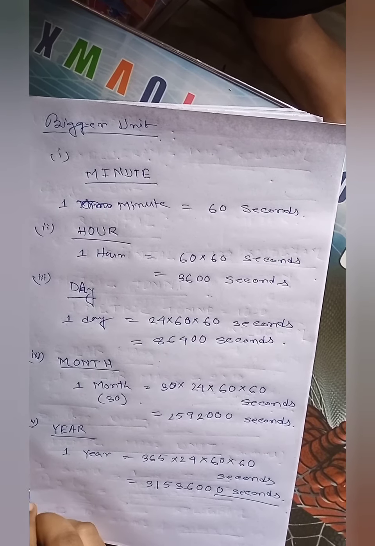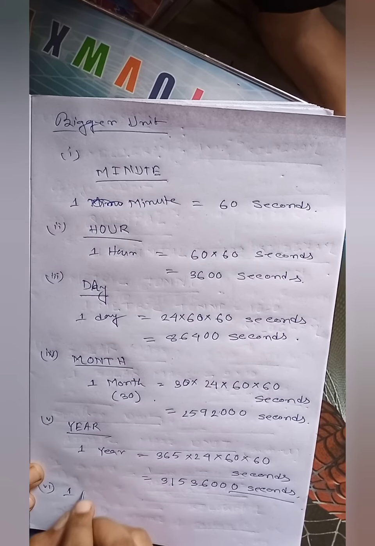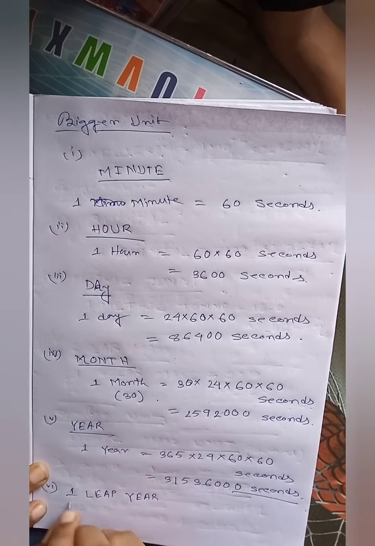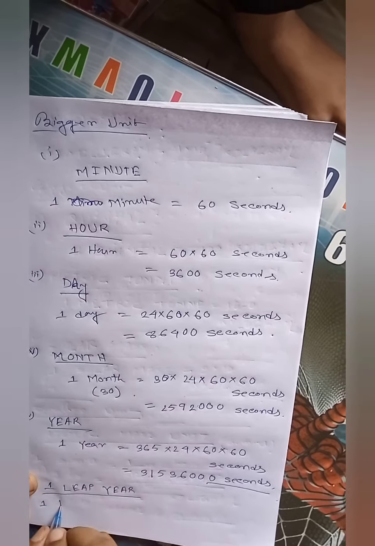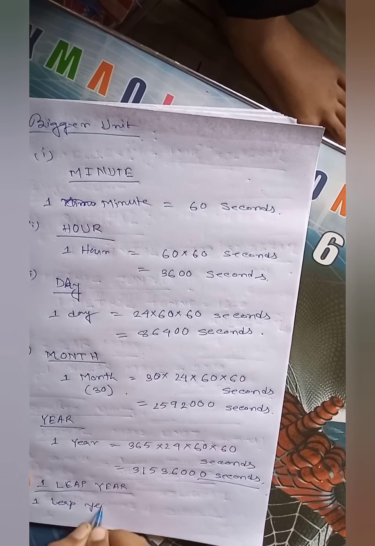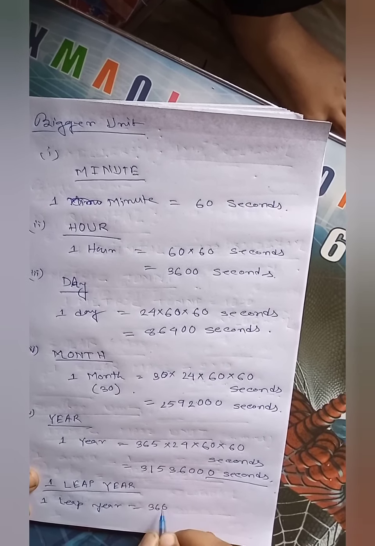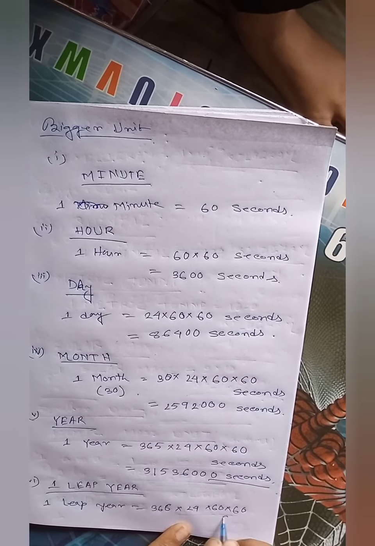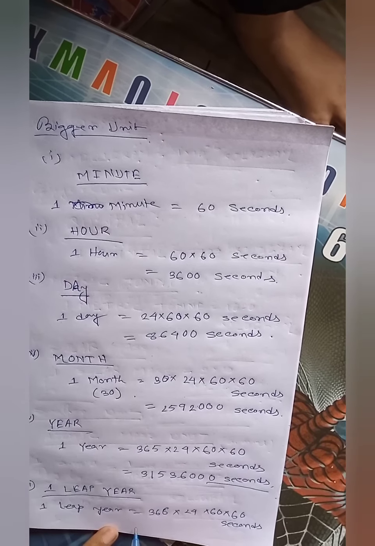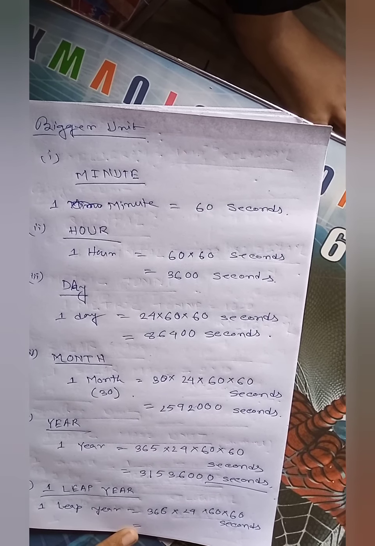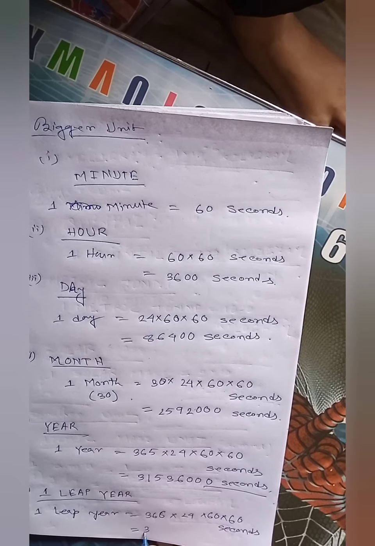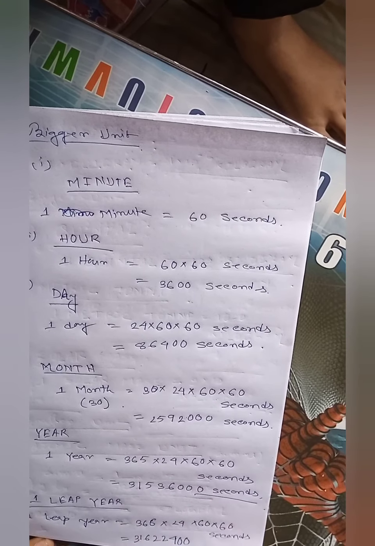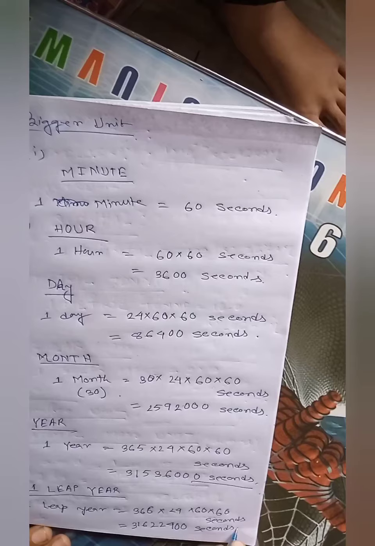Now next is 1 leap year. 1 leap year equals 366 into 24 into 60 into 60 seconds. That implies 31622400 seconds.